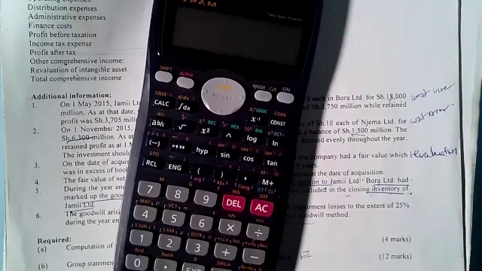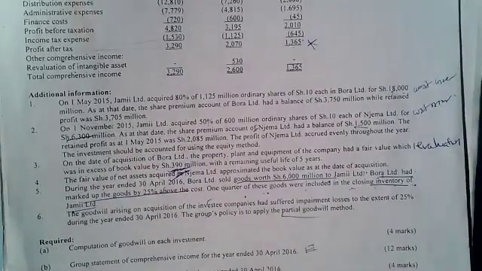But the examiner will sometimes give you this figure of revaluation direct. Sometimes he might provide the carrying amount, which is the book value, and again provide a market value or fair value. So you take the two and subtract. And sometimes he might say it like in this question, note 3: on the date of acquisition, property, plant, and equipment, remember that it's all about fixed assets, of the company had a fair value which was in excess of the book value by 390.